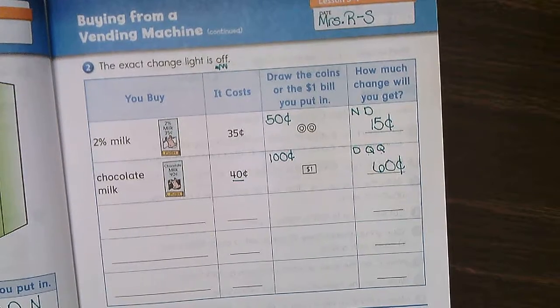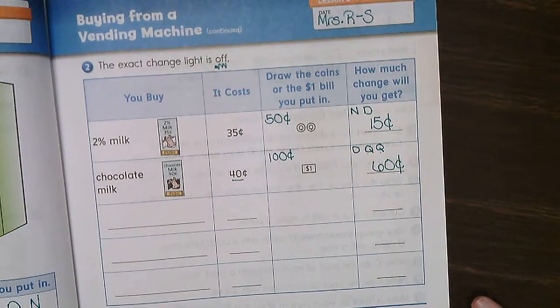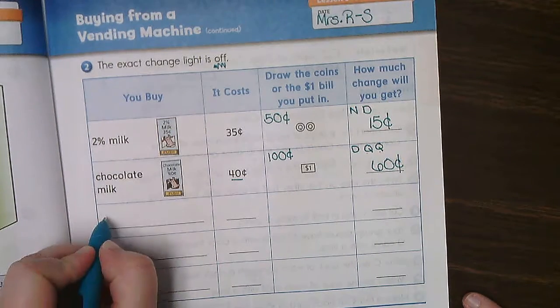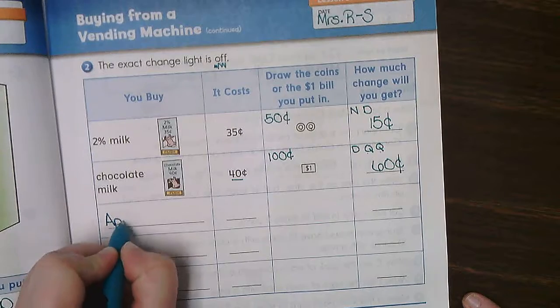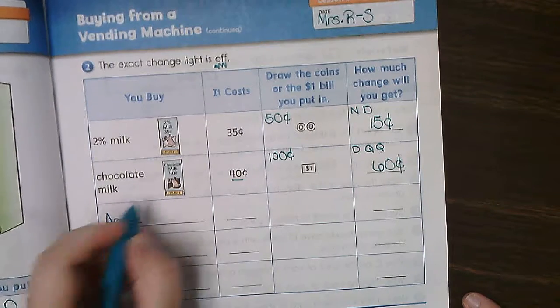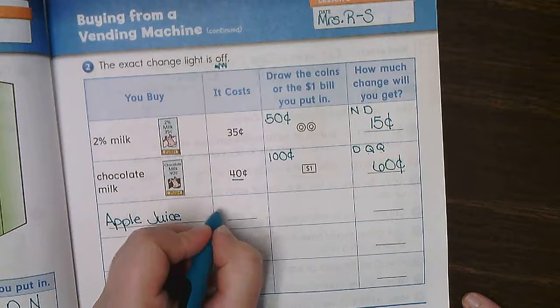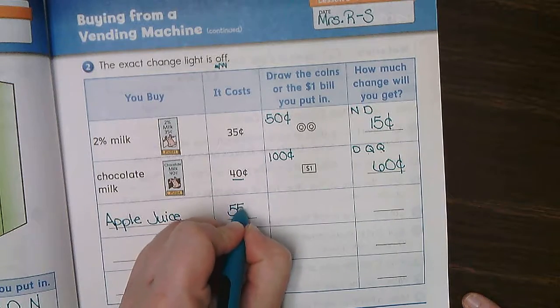All right, next is my choice. You know what I haven't had yet today? I have not had any apple juice. Apple juice is my favorite, so I'm going to pick apple juice. You can pick anything that you want. And it costs 55 cents.